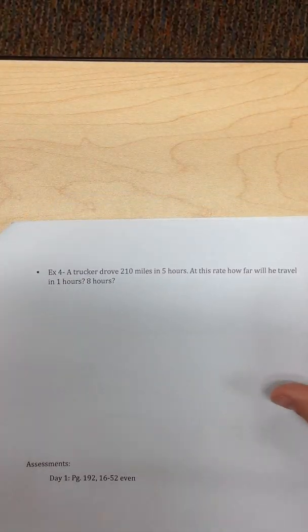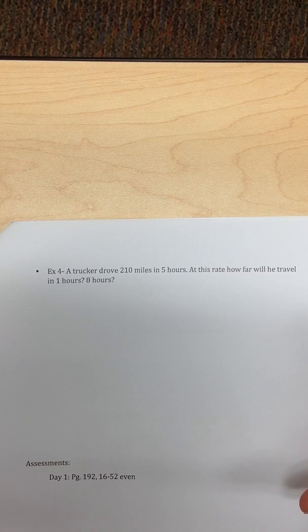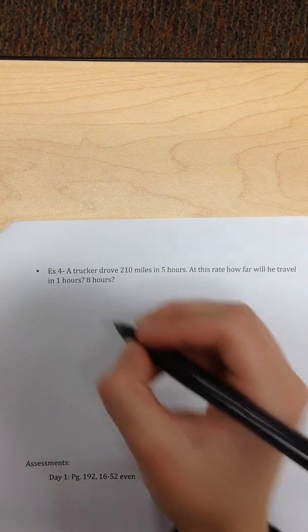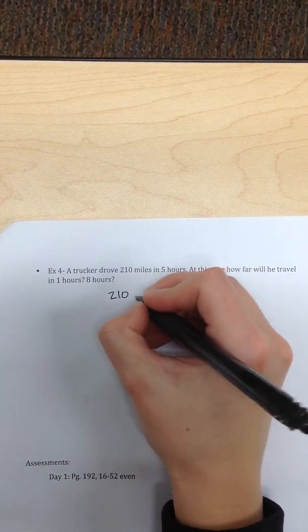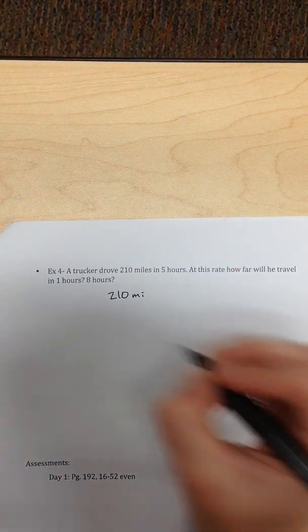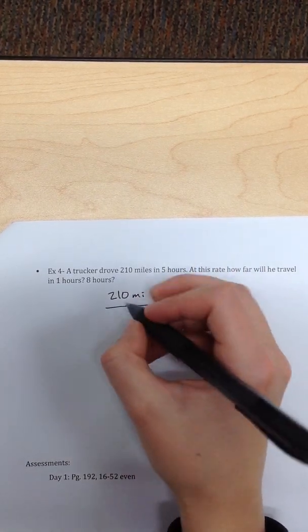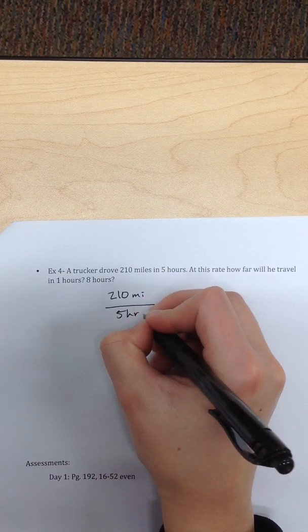Alright, what do we got here? We got one more kind of like this as well. A trucker drove 210 miles in 5 hours. At this rate, how far will he travel in 1 hour and then 8 hours? Well, if we figure out how far he can go in 1 hour, we could use that to figure out how far it is in 8 hours, right? So we'll set up a proportion, or a rate, 210 miles, and we know that's happening in 5 hours.